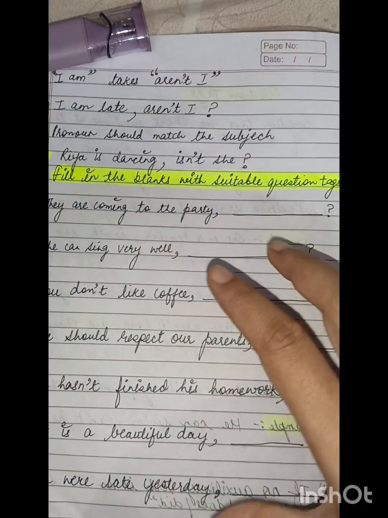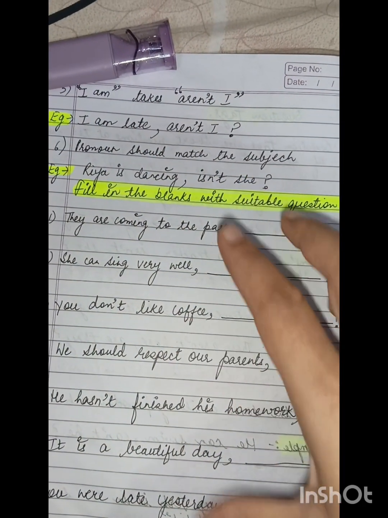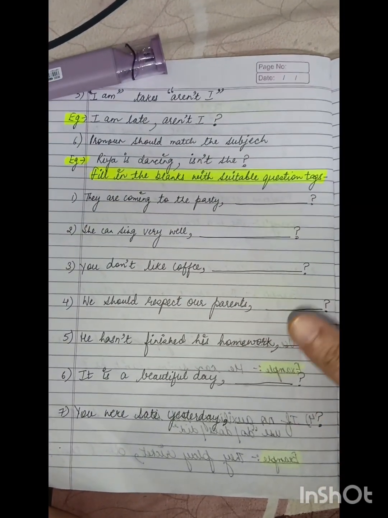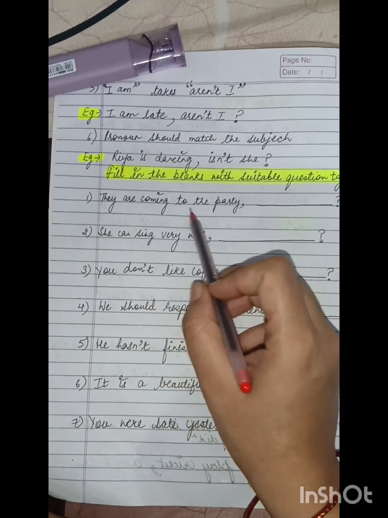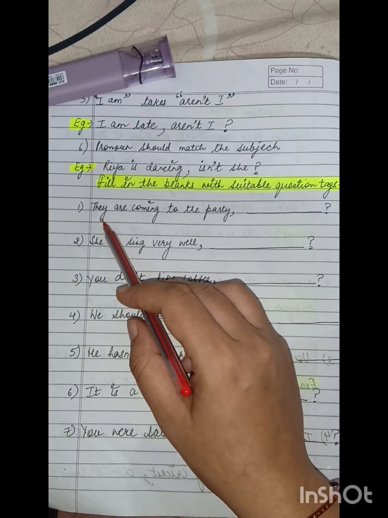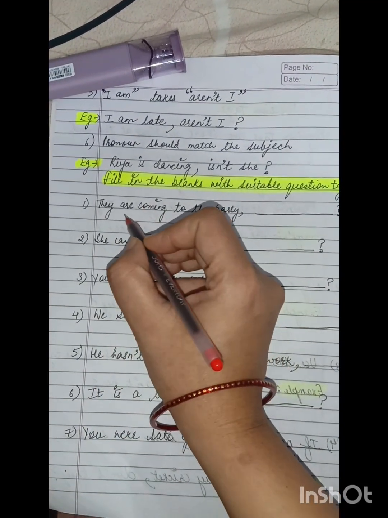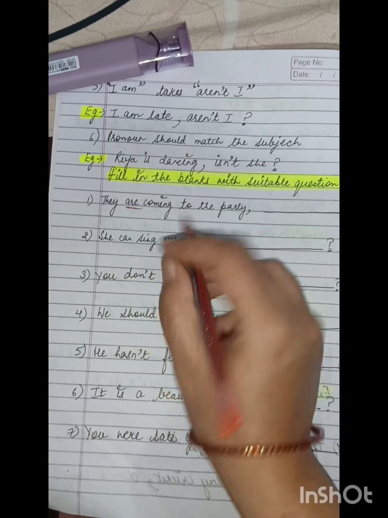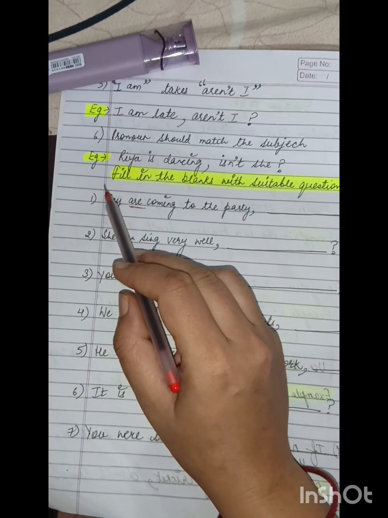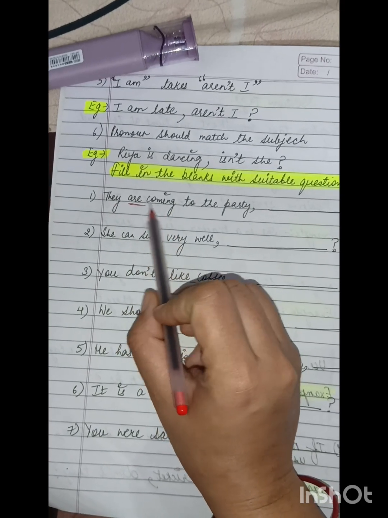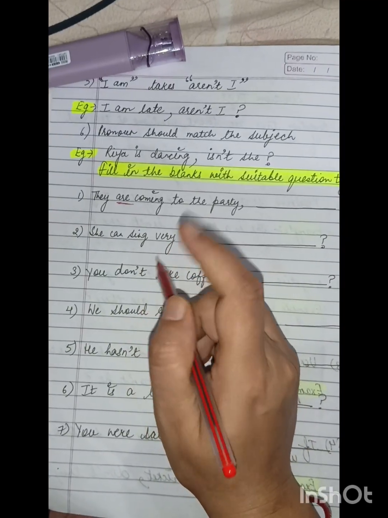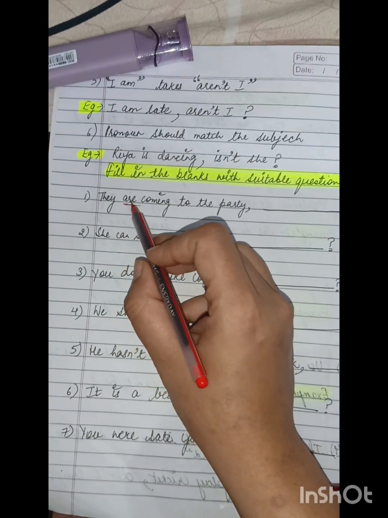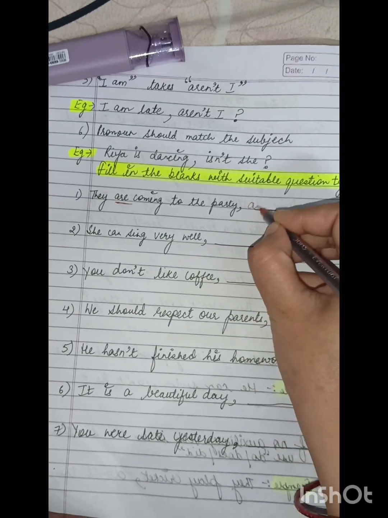Okay? Now after these rules, we are going to solve this small exercise so that you have a fair idea about your understanding of this topic. Shall we begin? Okay. They are coming to the party. Can you tell me where is the helping verb in this sentence? The helping verb is are. And is this statement positive or negative? This statement is positive. There is no not here in this entire sentence. How are you going to make it? You have to bring the helping verb first here. Okay? Are.